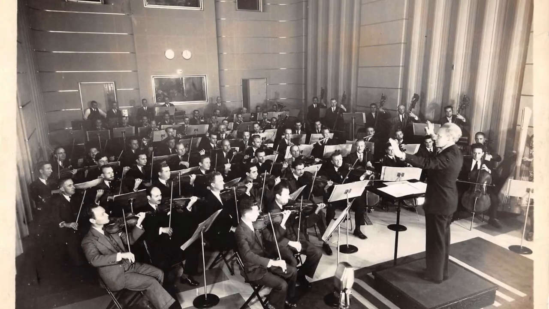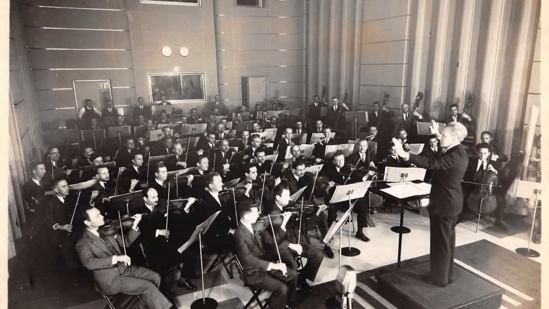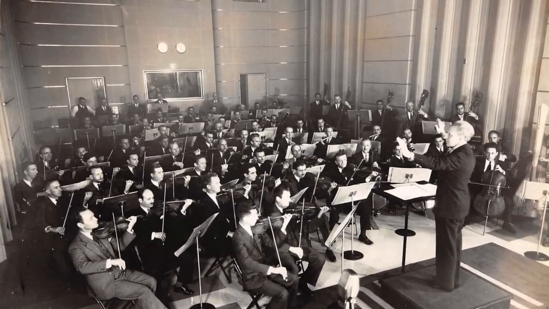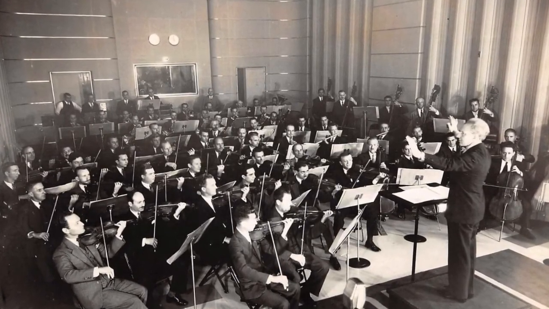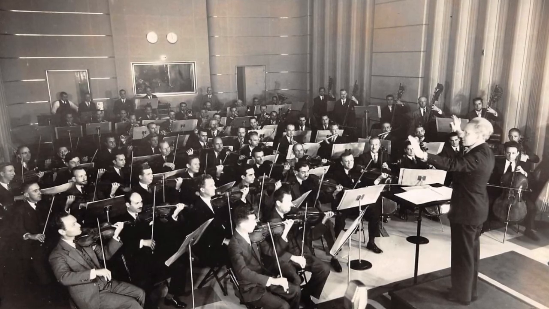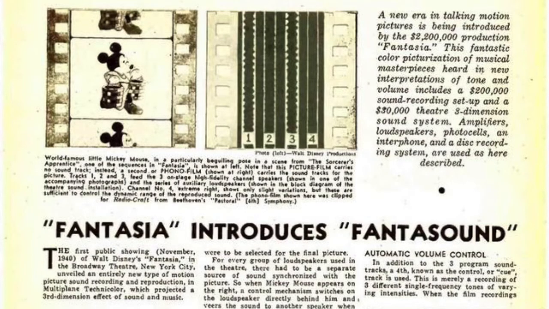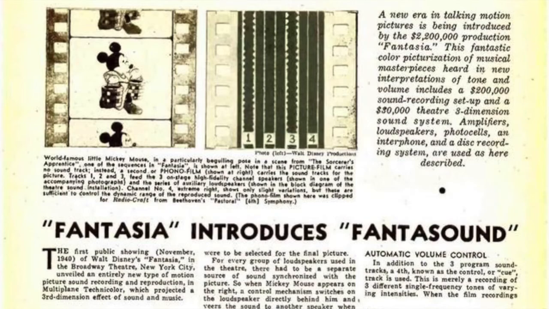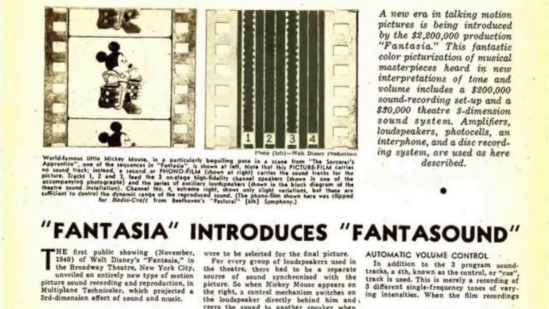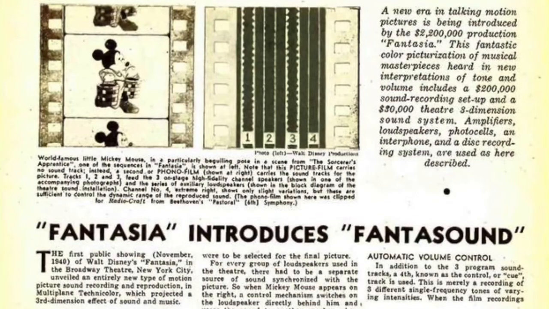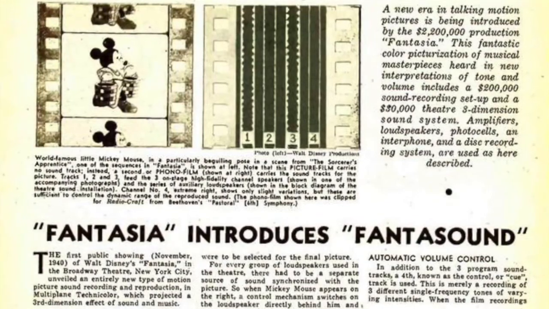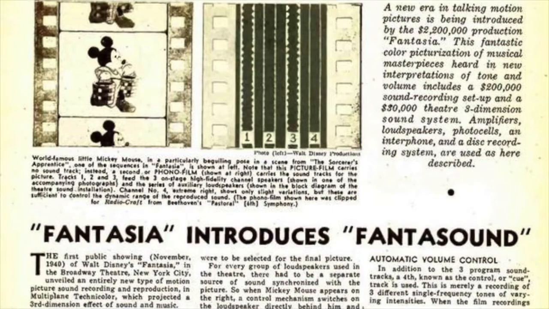So for Fantasia, they actually recorded 9 separate soundtracks so that they were able to achieve a much wider dynamic range and a wider frequency range. And more importantly, with creating 9 separate soundtracks, they were able to create stereophonic sound with surround sound. So this became the first commercial film to use stereo sound, surround sound. And at the time, they marketed it as Fantasound.